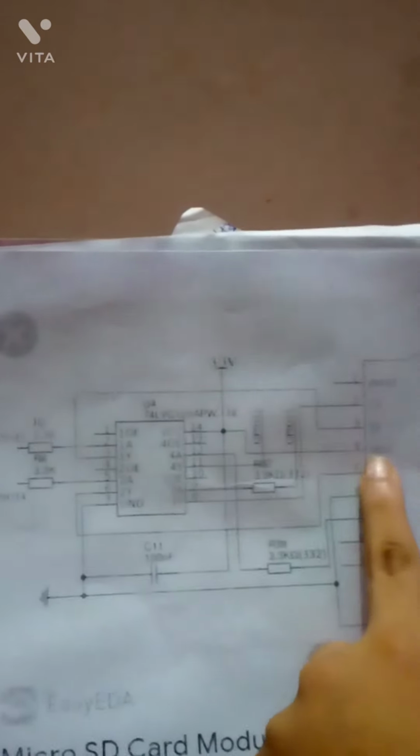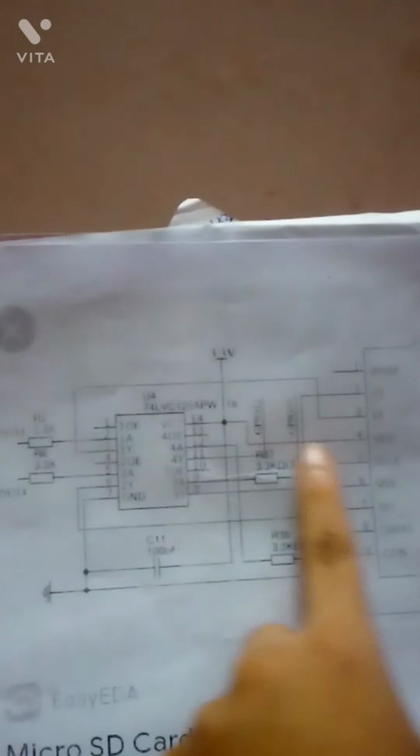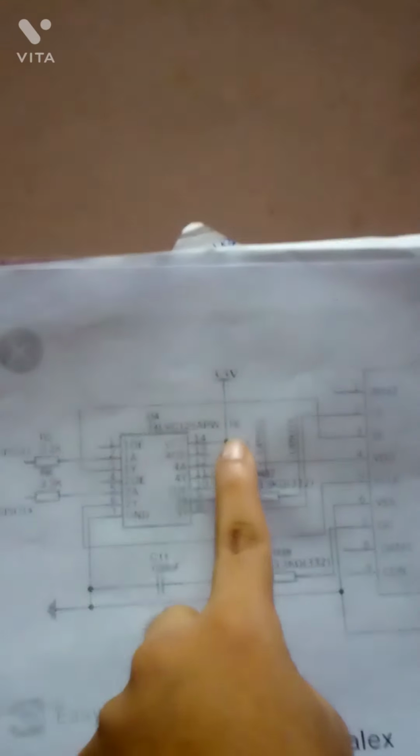On this IC, pin number 9 and pin 8 are open, and pin number 5 is connected to pin number 6 terminal of this IC. Pin number 4 is connected to pin number 14 of the IC as well as positive 3.3 volt. And pin number 2, which is CS, is connected to the IC pin.